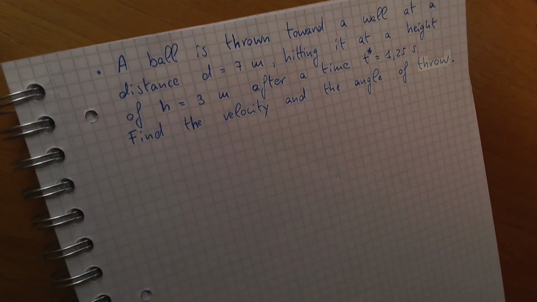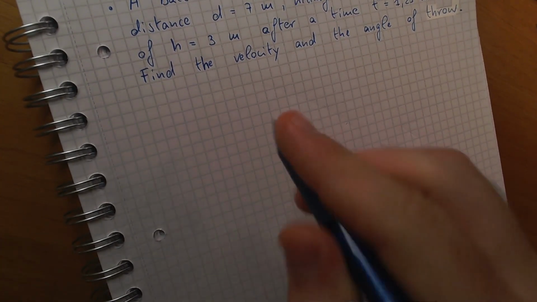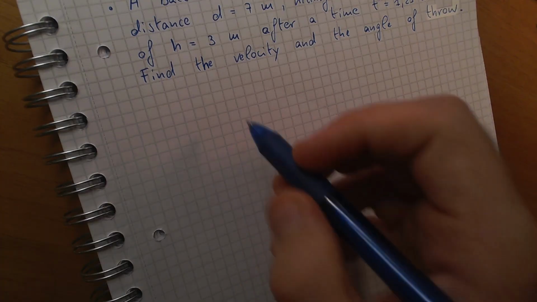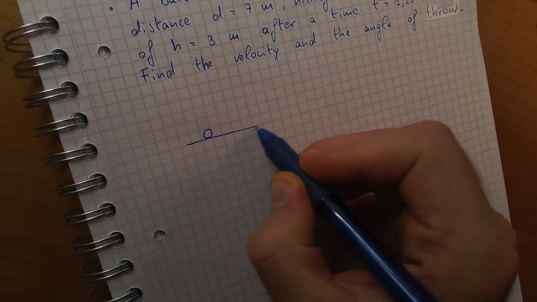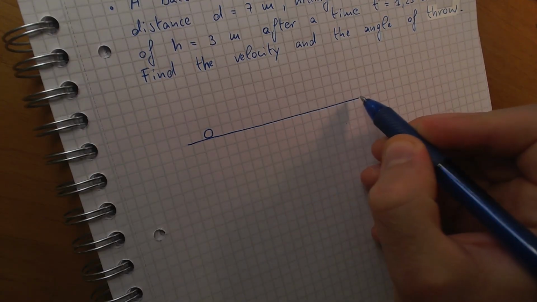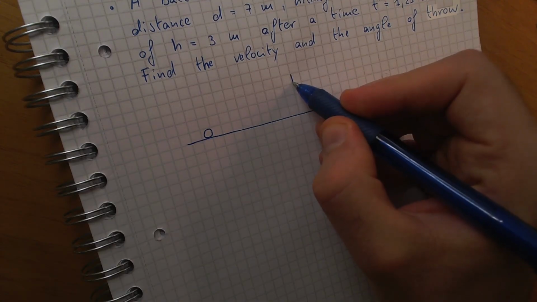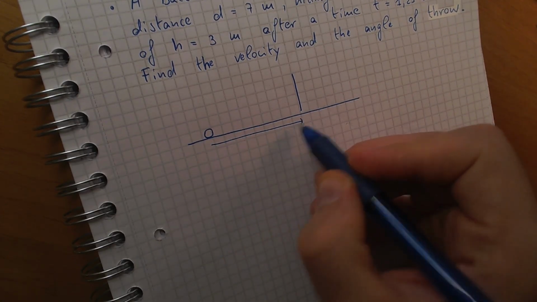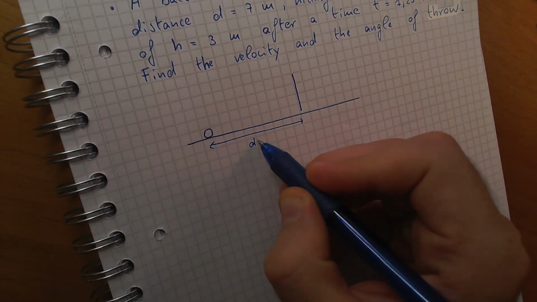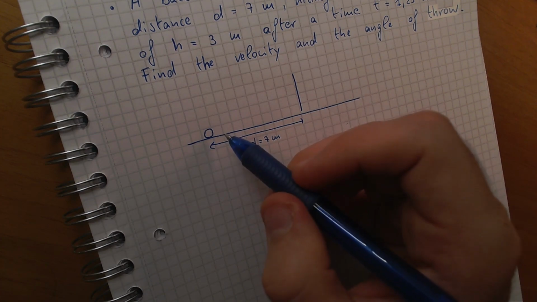So here again we can briefly sketch our exercise. We have the ball, which initially is here on the ground, and we have a wall at a distance d, which is 7 meters, and the ball is thrown.